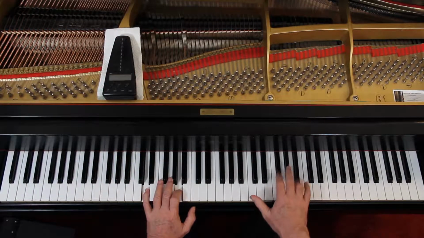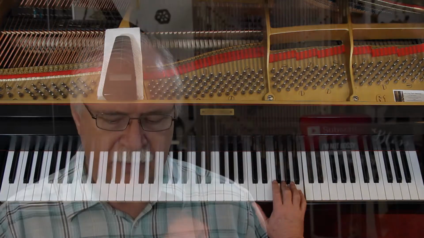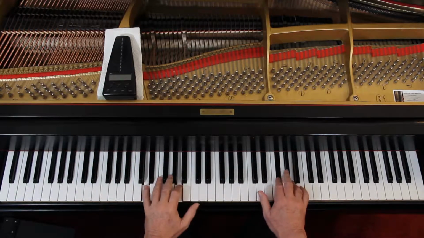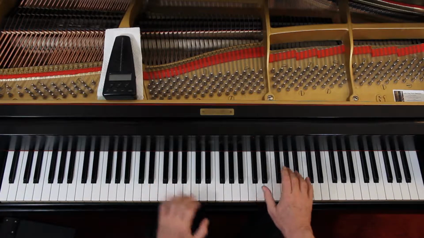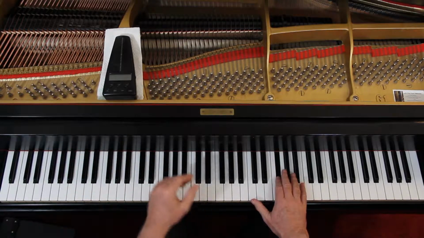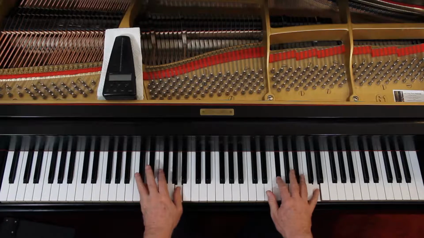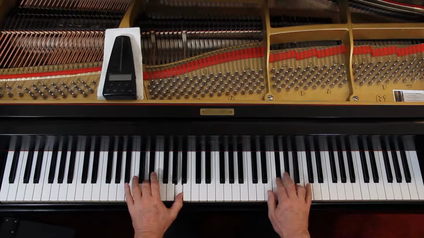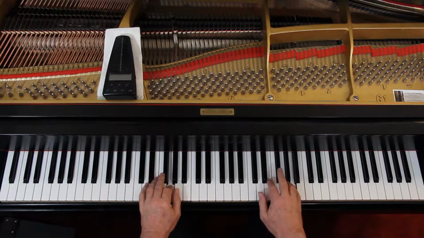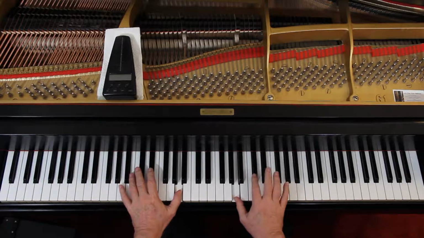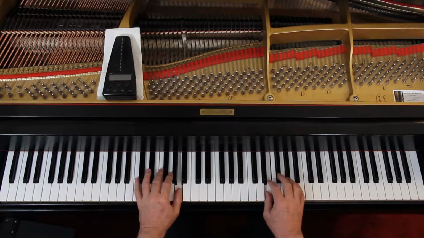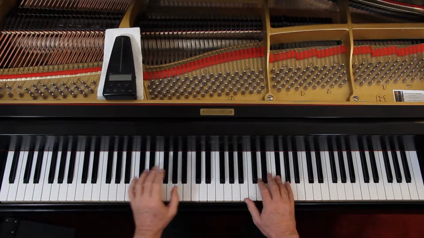Now, right there at the end of the first line. That is by itself. The left hand has a rest. Make sure that it's a rest. Again, the left hand has a rest. And so forth. Work it out and get the hands.